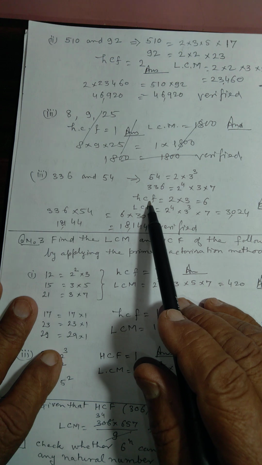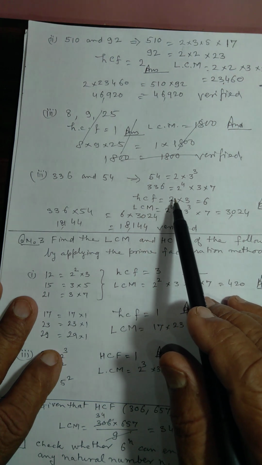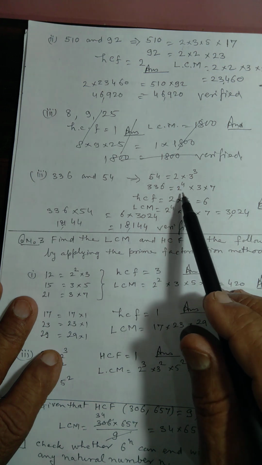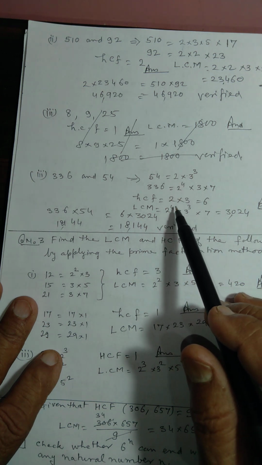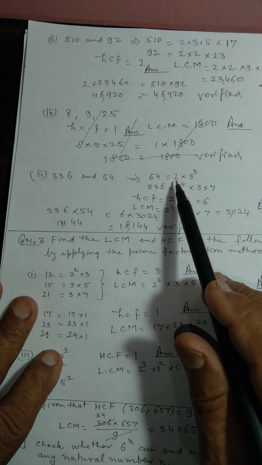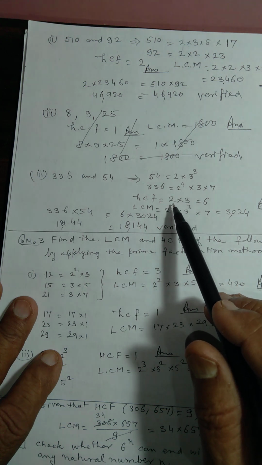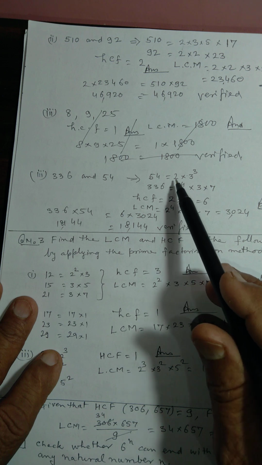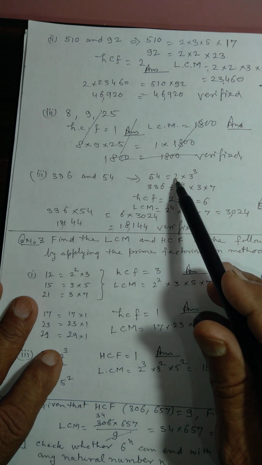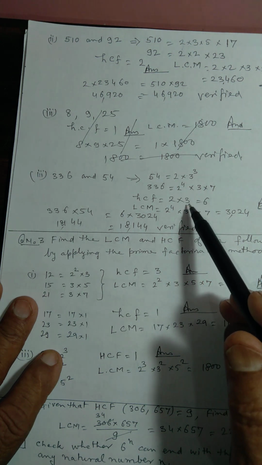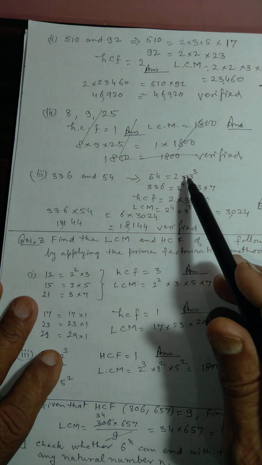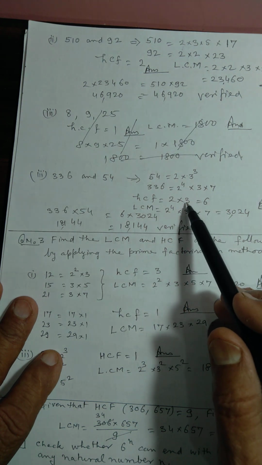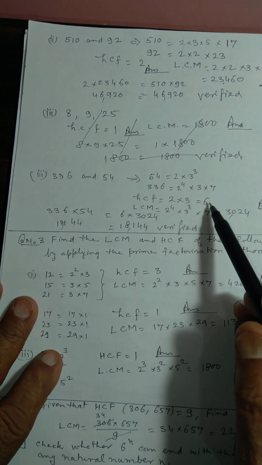For HCF we have to see the intersection of the factors, or which is common, which we can take from both. You see, we can take 2 from both the numbers and 3 from both the numbers. So HCF will be equal to 2 into 3, that is 6.